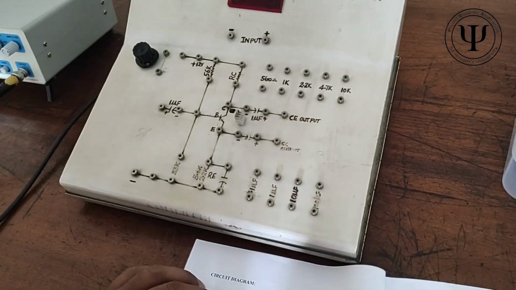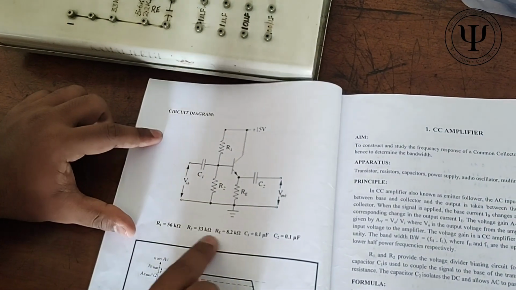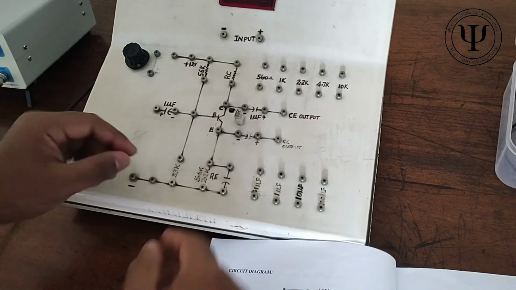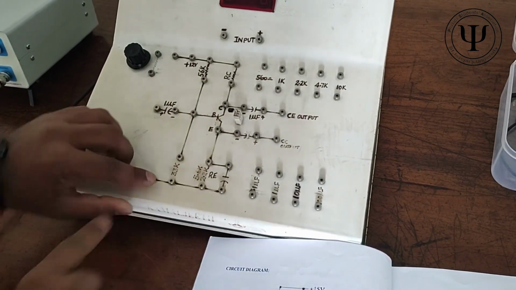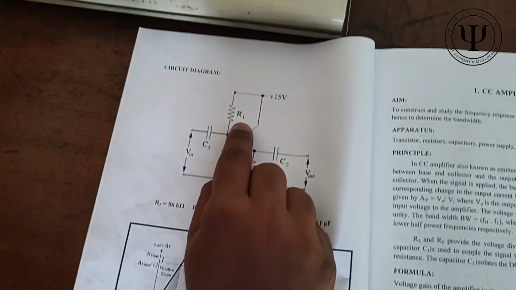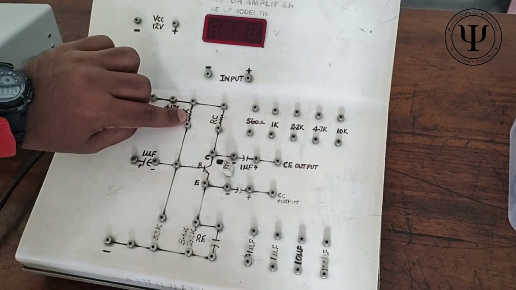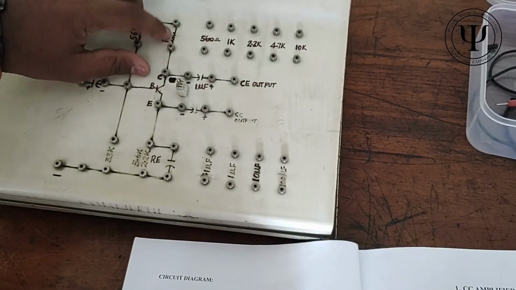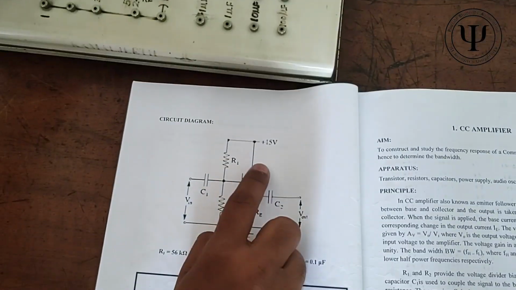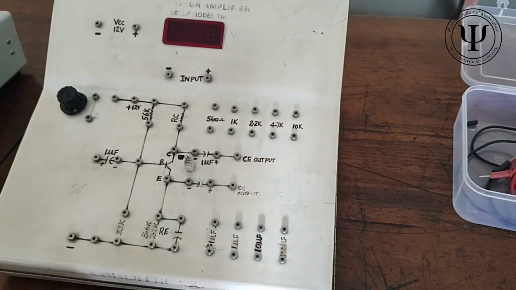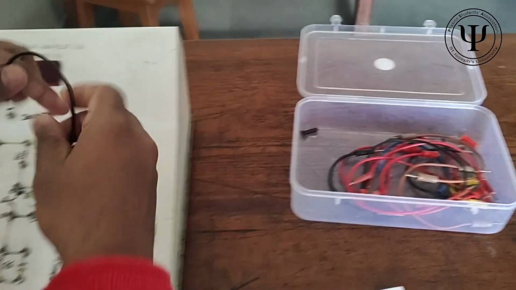Okay. Second thing, R2 is given as 33 kilo ohms. So R2, 33 kilo ohms, is already connected. There is already a resistor here that is 33 kilo ohms. And here you can see R1 is 56 kilo ohms. That resistor is also already connected. Now next, you see that there is a resistor RC here, but in the circuit diagram there is no resistor. It means this resistor has to be removed. How do you remove the resistor? You take a wire and short it.